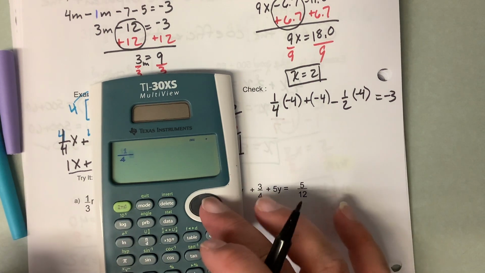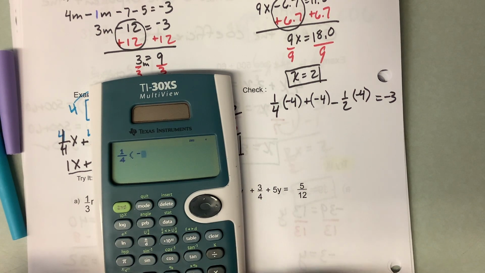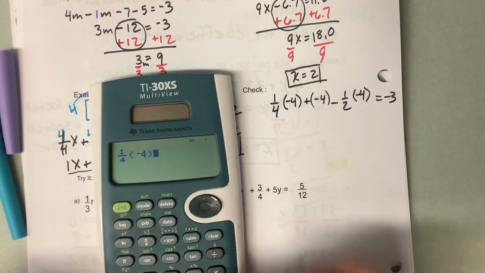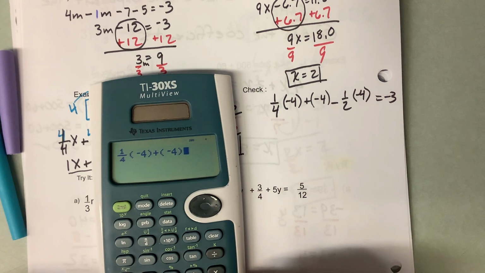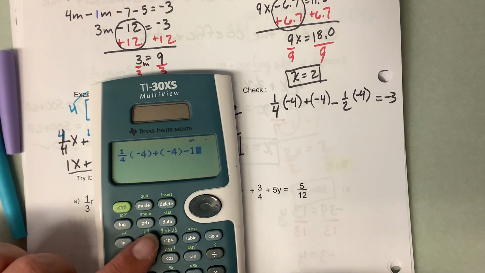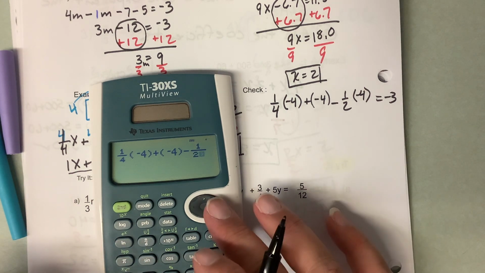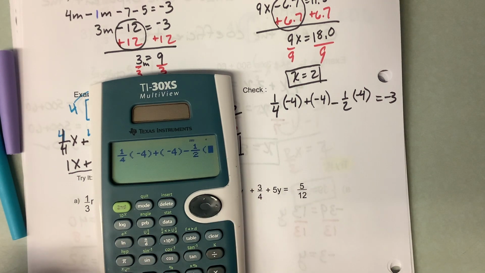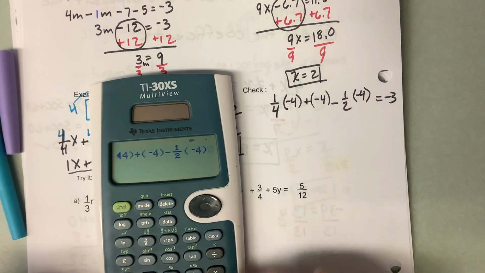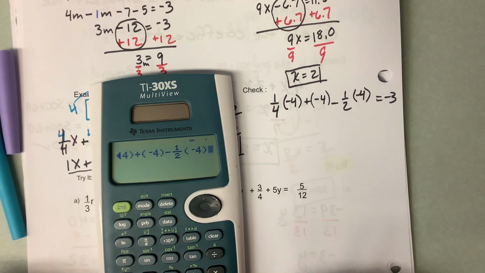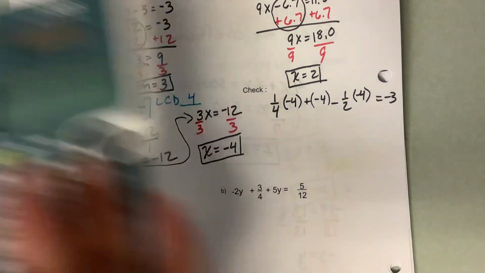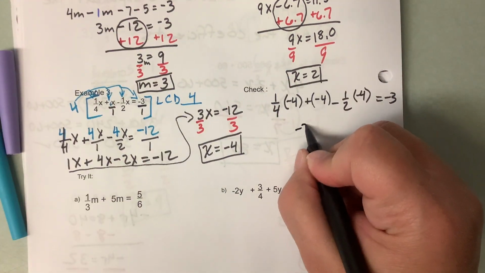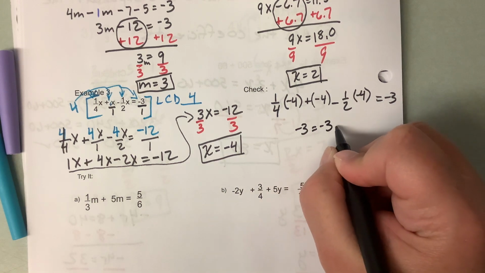1/4 times negative 4 plus negative 4 minus 1/2 times negative 4. Oh boy, this better be negative 3 when I'm done. Thank goodness. Wow, that was a lot of math there, wasn't it? Oof. -3 equals -3. Happy I have a calculator and it checks.